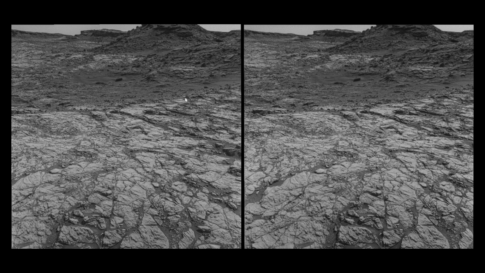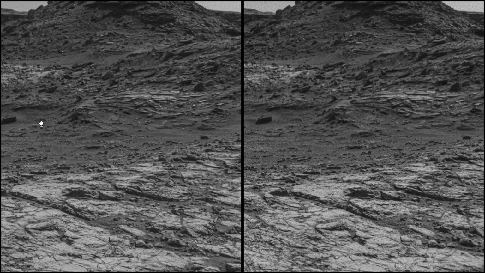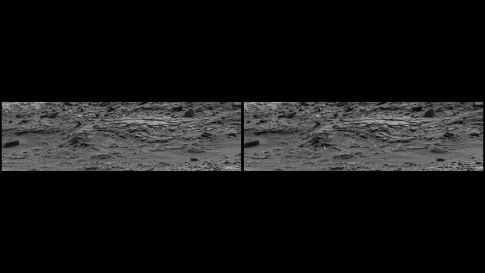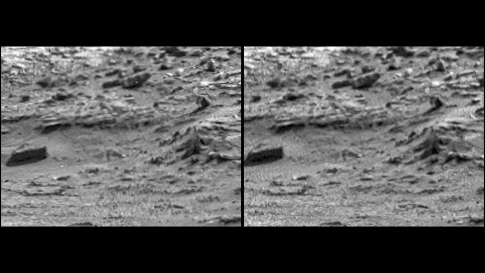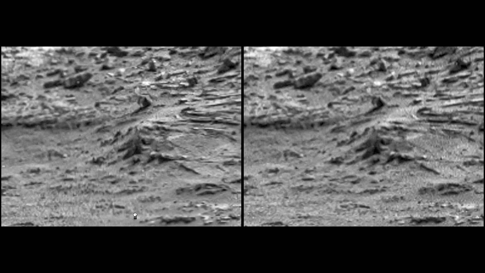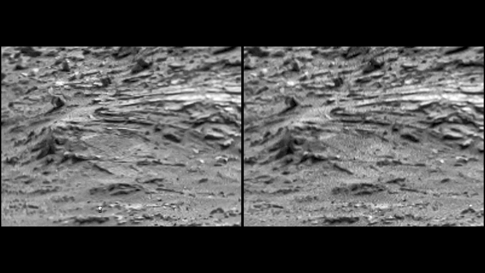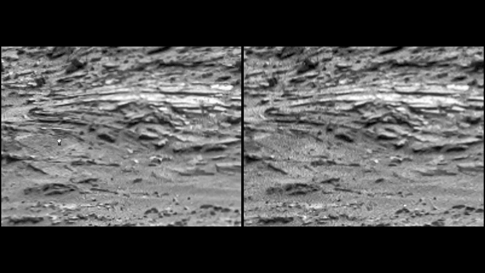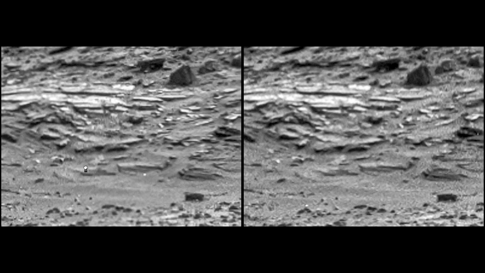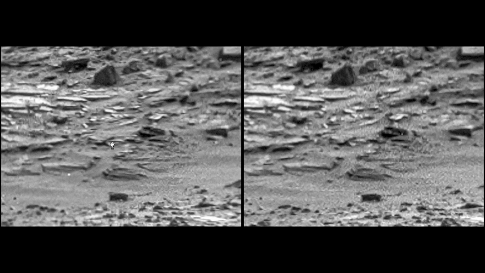So the next bit we're going to take a wee look at is this area here. If we look at this here, I'll give you a pan through. We can see things. It looks as if it's buried, but I believe all this sand NASA has put in. I mean, if you look at these lines, the way they flow, that's not natural.